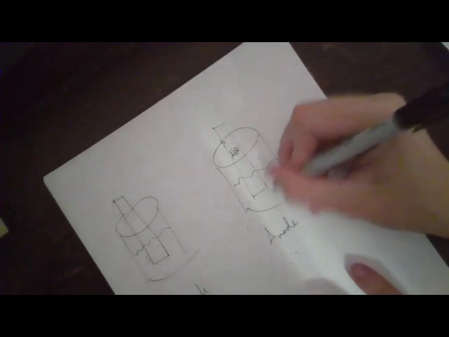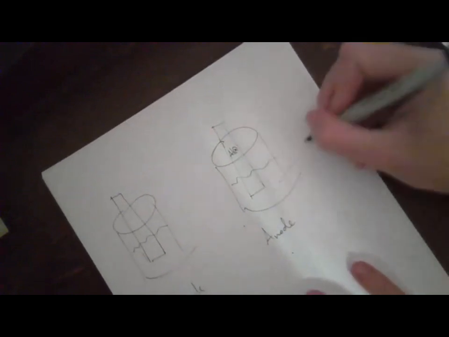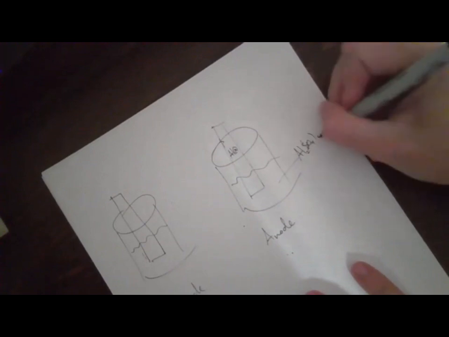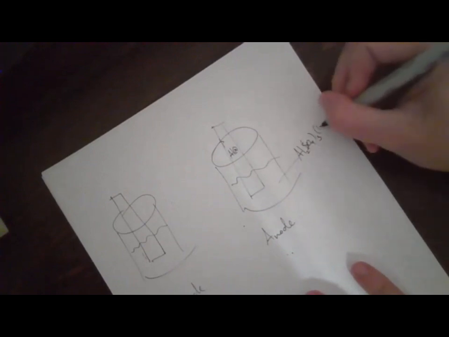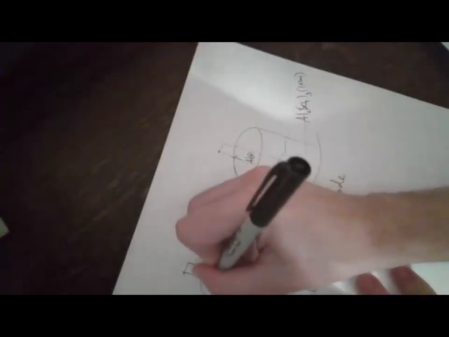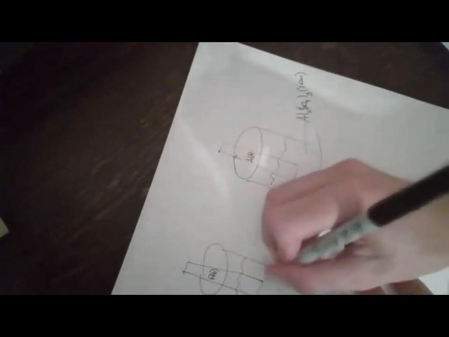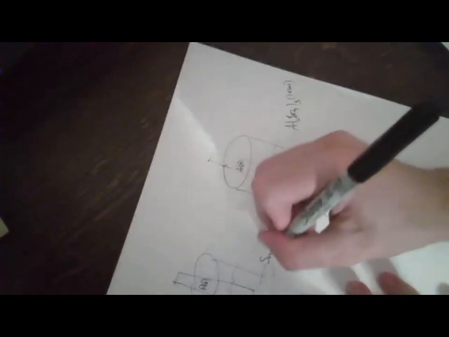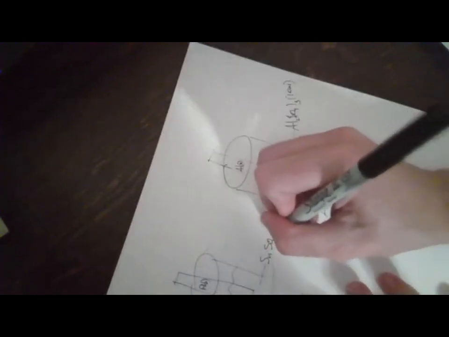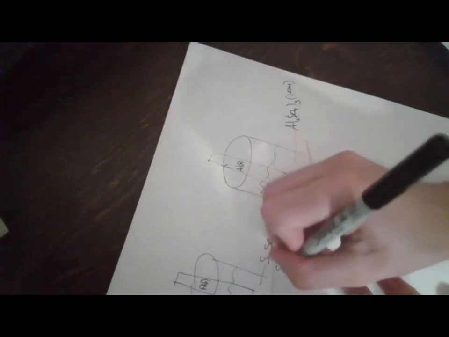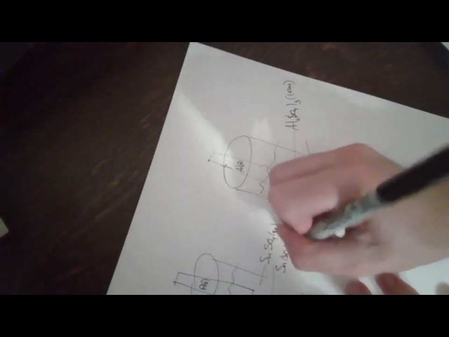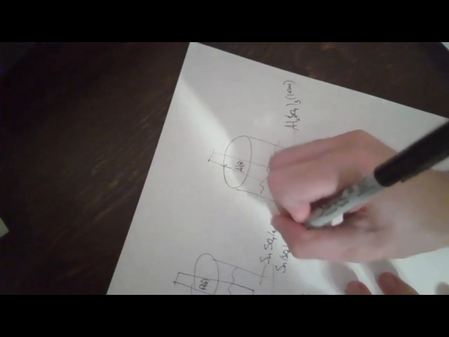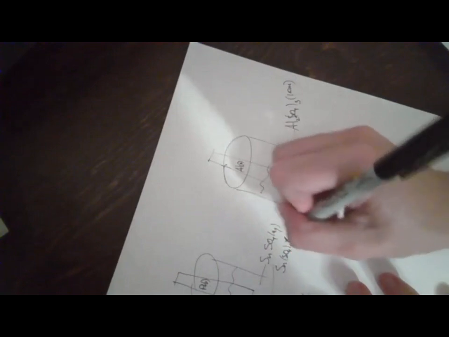The solution is Al2(SO4)3, and I made it 1.0 molar, we can specify that. The cathode, platinum was in there, and then my electrolyte was the tin, SnSO4. I'm putting that the wrong way.